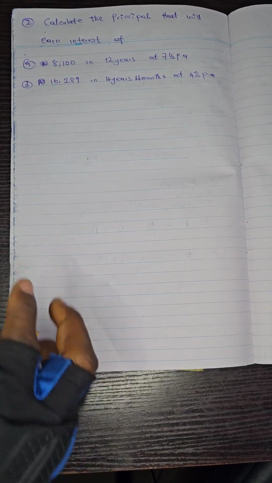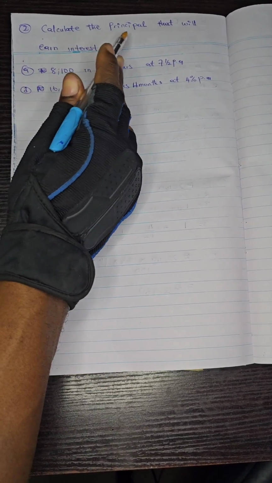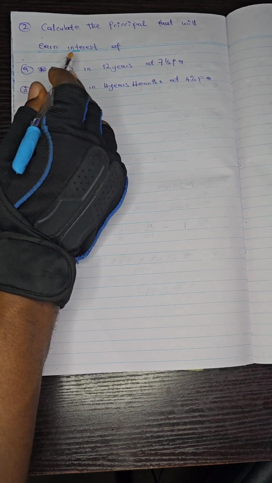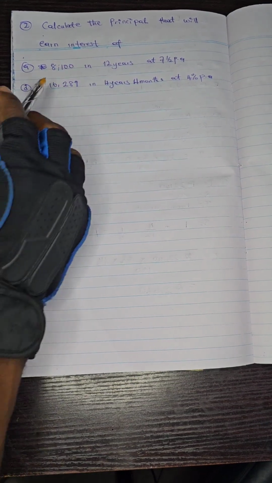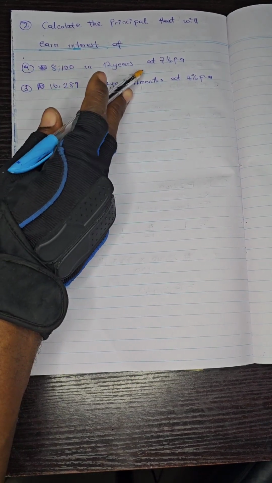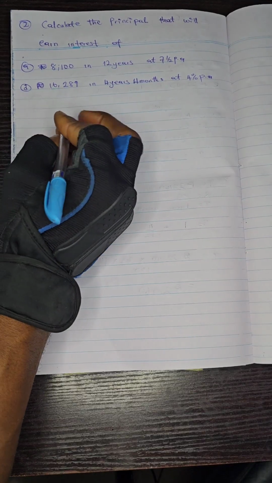So it says in number 2, we are told to calculate the principal that will earn interest of 8,000 naira in 12 years at 7.5% per annum. Now let's go.